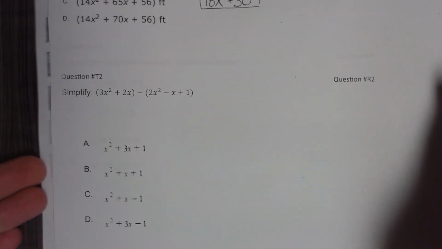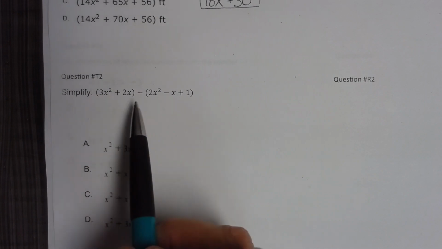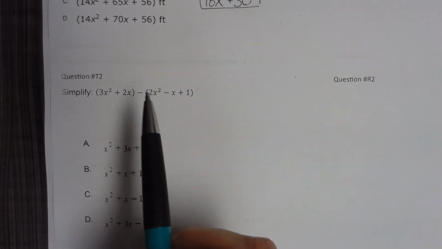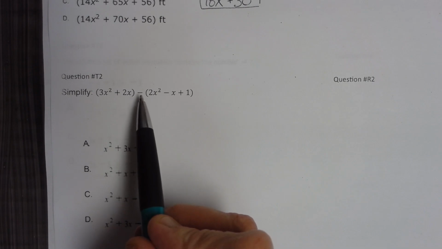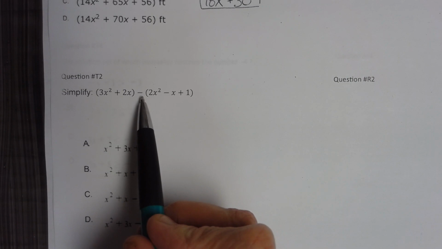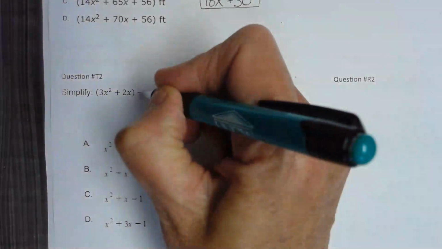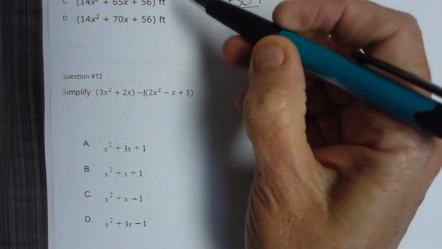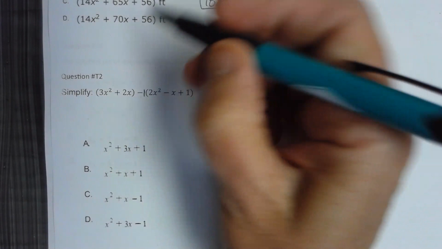All right. Second most missed question. This is actually a subtraction problem. We are still combining like terms. The trick is that the entire second part is in parentheses, which means I need to apply this subtraction sign. That is the same thing as multiplying this second parentheses by a -1.